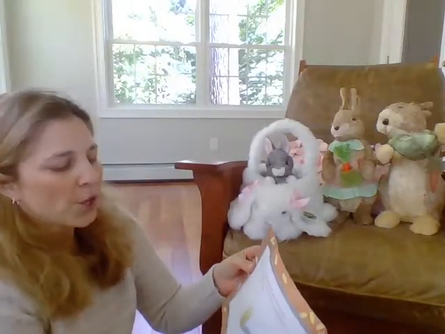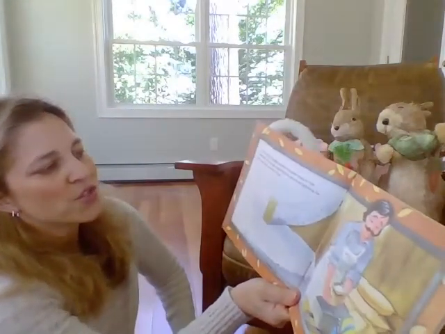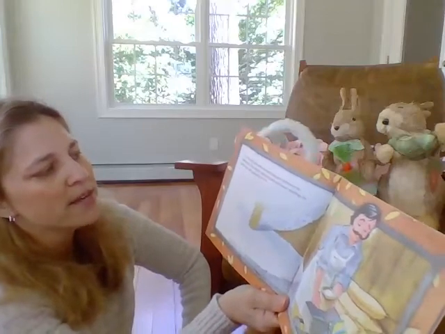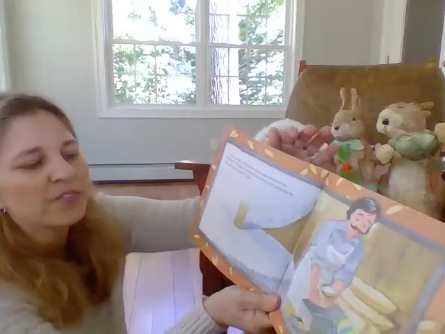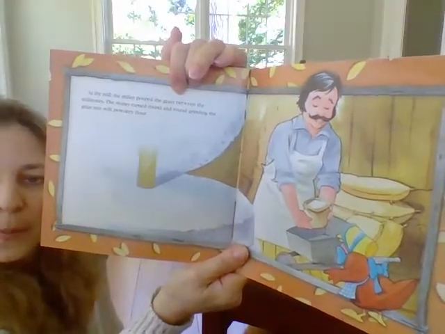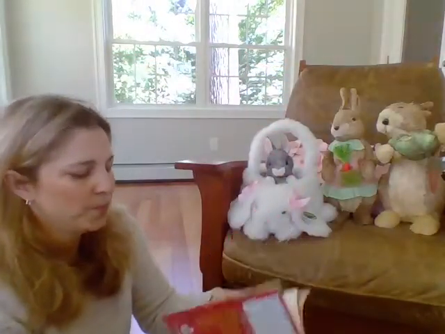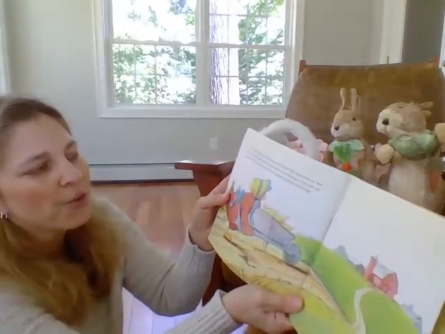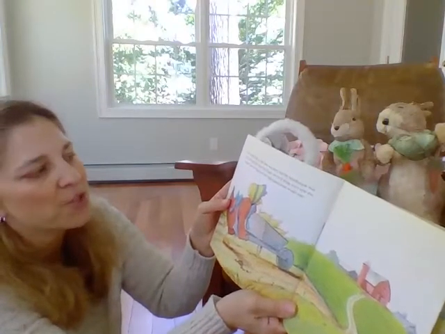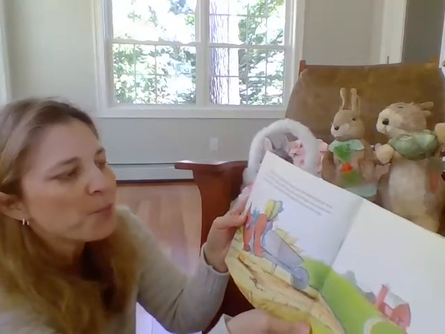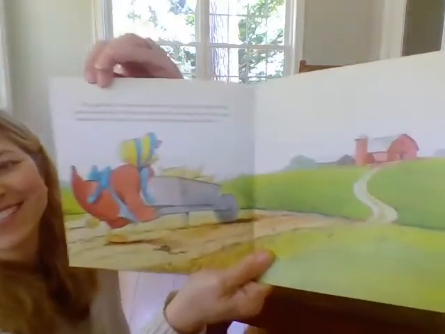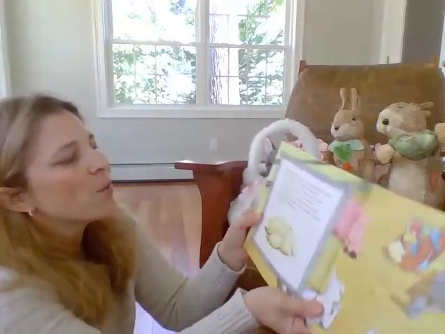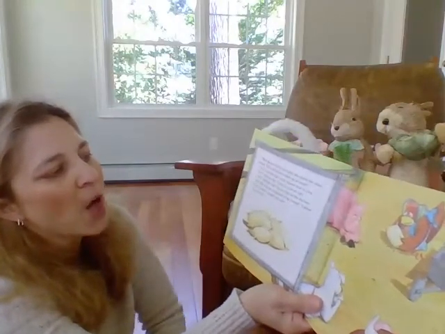At the mill, the miller poured the grain between the millstones. The stone turned round and round, grinding the grain into soft, powdery flour. We talked about that a little bit. The road back to the farm was dusty, and the wheelbarrow was heavy, but the little red hen forgot her tired wings every time she imagined how scrumptious her fresh baked bread would taste. I love fresh warm bread from the oven. Yummy. When she got back to the farm, she asked the other animals, "Who will help me bake some bread?"